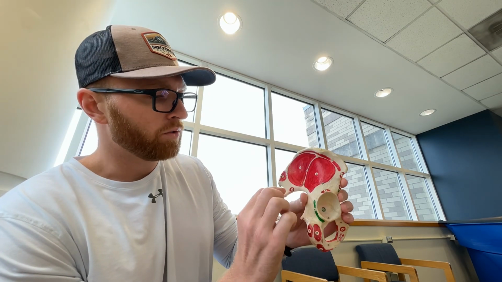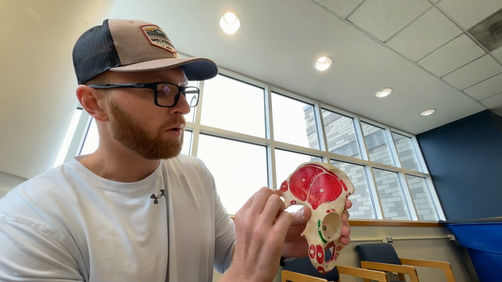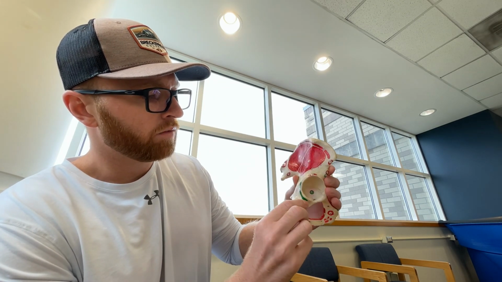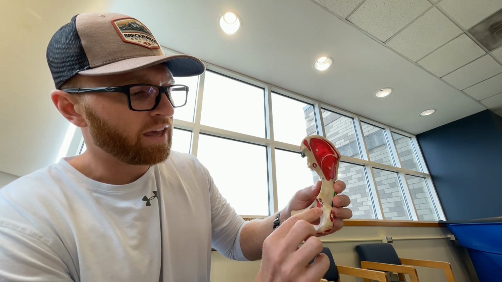And then if we move back to the posterior aspect, originating on the posterior ilium to the posterior gluteal line, we have the gluteus maximus muscle originating. And then kind of near the posterior inferior iliac spine, originating on the sacrotuberous ligament, we have the piriformis muscle originating here. And if we move inferiorly, originating on the ischial spine, we have the gemellus superior muscle. Inferior and a smidge medial to that, originating on the ischial tuberosity, we have the gemellus inferior muscle.